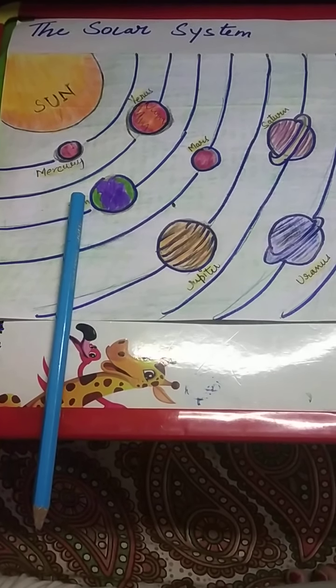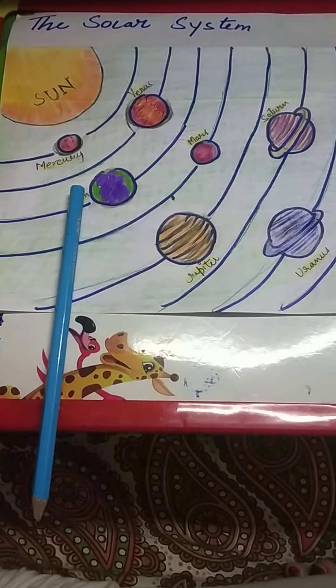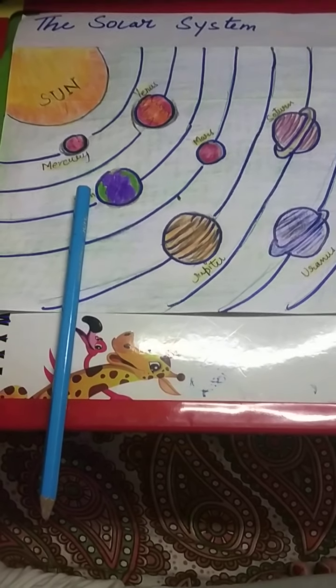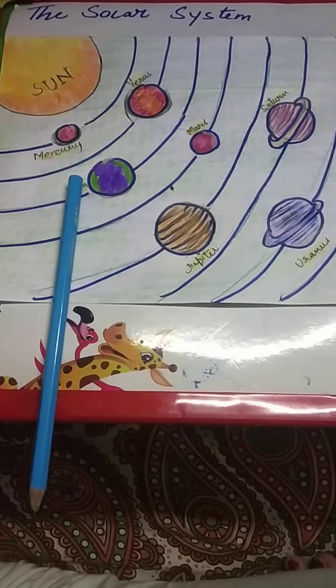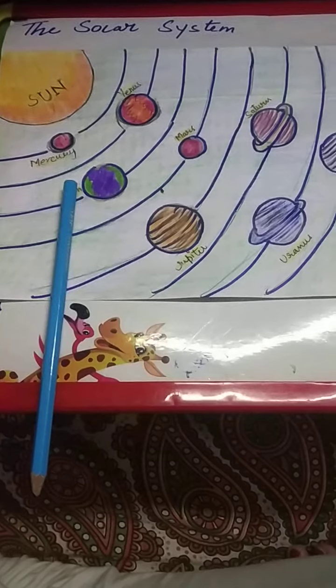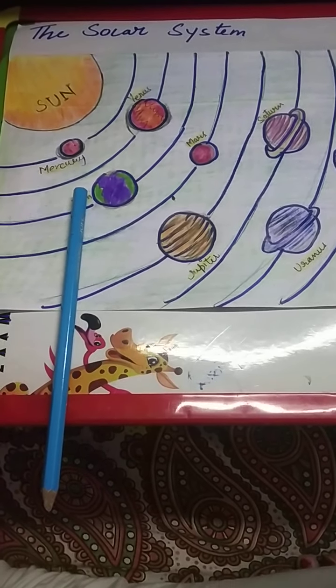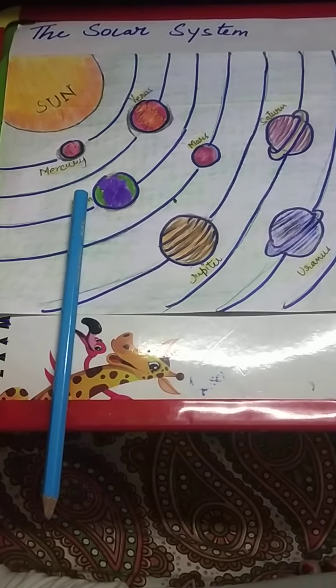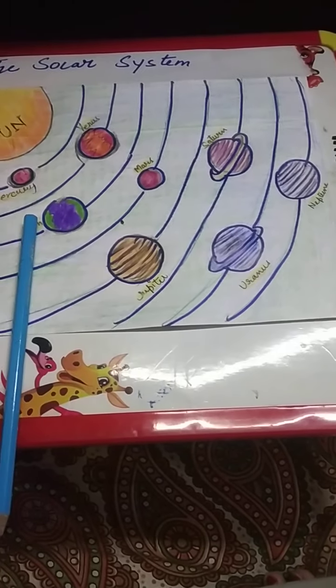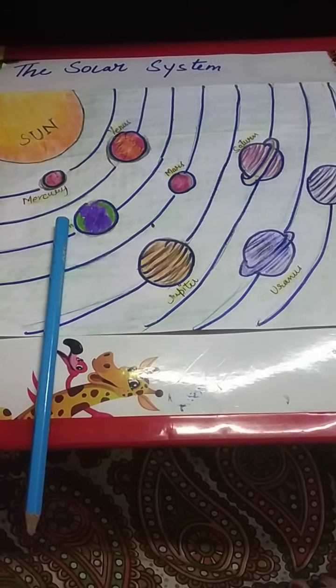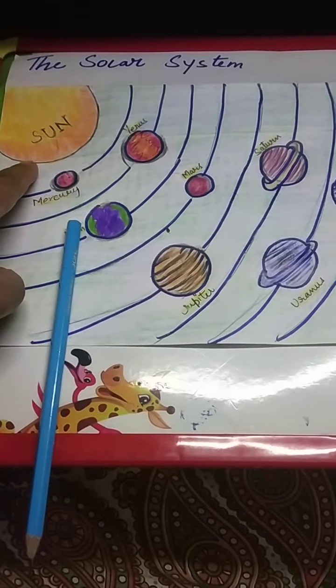As you know, I said in our next video we will discuss the solar system, because if you're learning about the Earth, it is necessary to know about the solar system. Here in this picture you can see the solar system very clearly. You can see all 8 planets here. There are 8 planets and this is the sun.